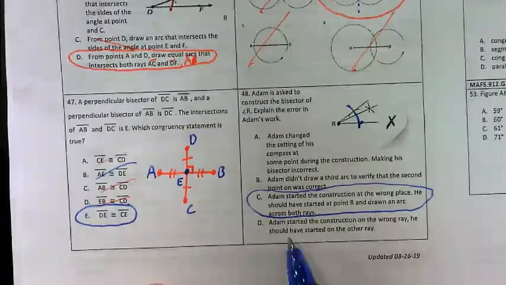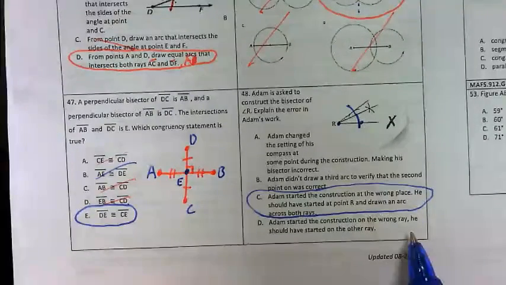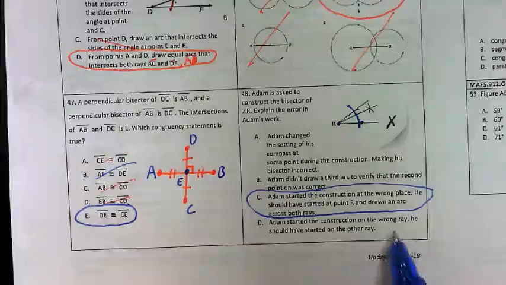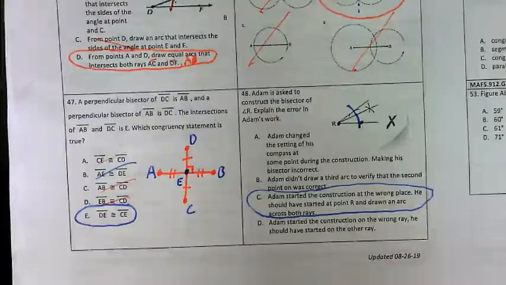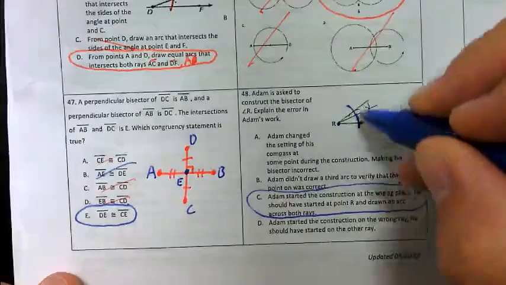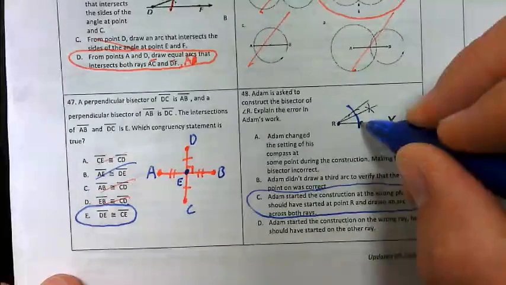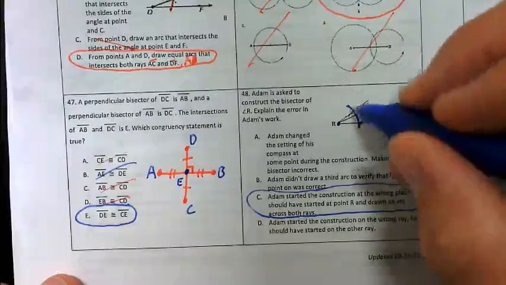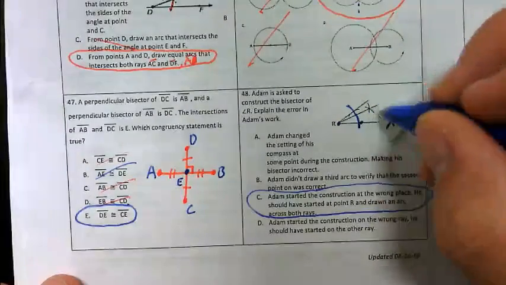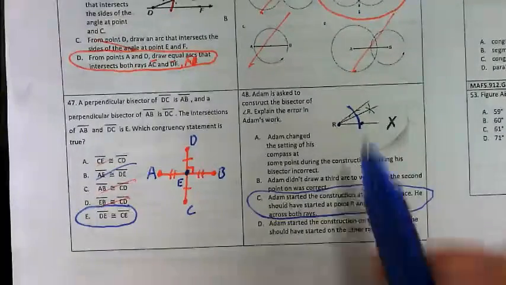Let's just go ahead and read D to make sure that that's not correct as well. Adam started the construction on the wrong ray. He should have started on the other ray. And that makes no sense either. So again, C is the only one that works. Like I said, you have to have that arc in order to know where to go from here and swing this arc, because you need a point of intersection. So you have 2 points equidistant so that you can swing the other 2 arcs out in front and create the angle bisector. So he was missing that first arc.